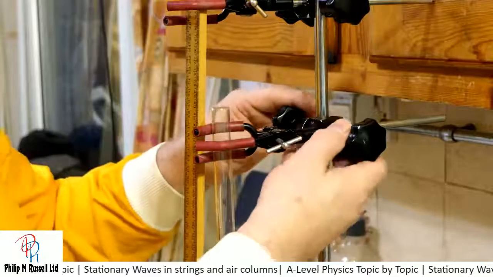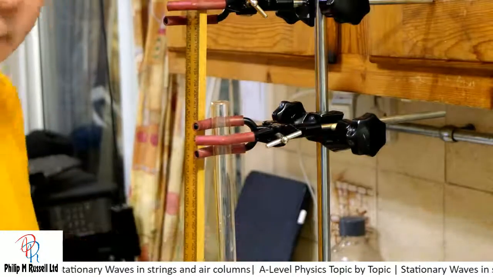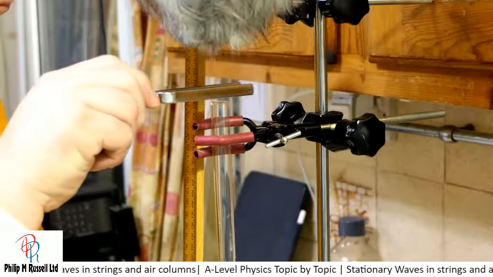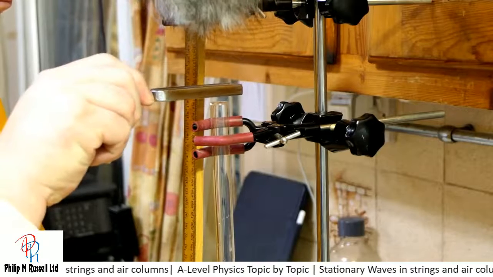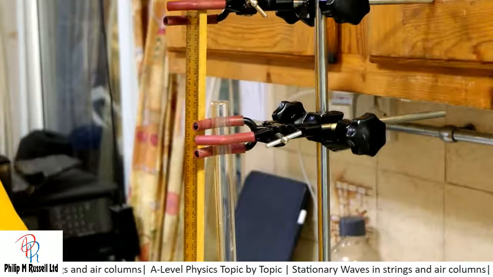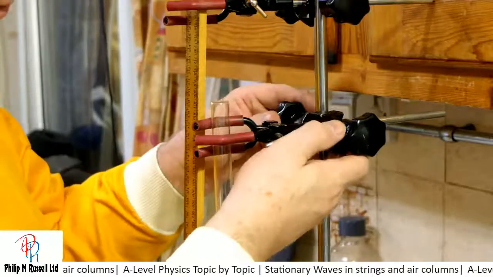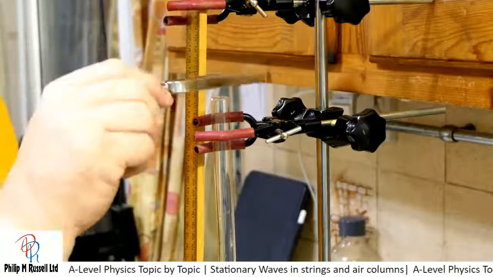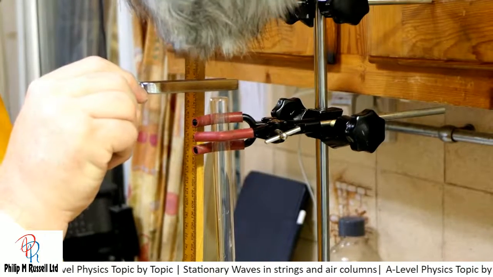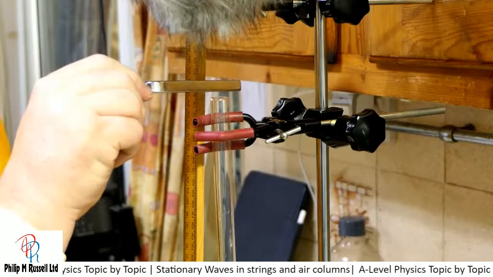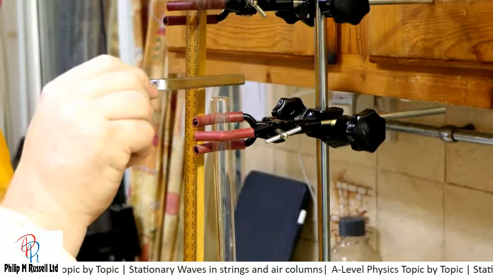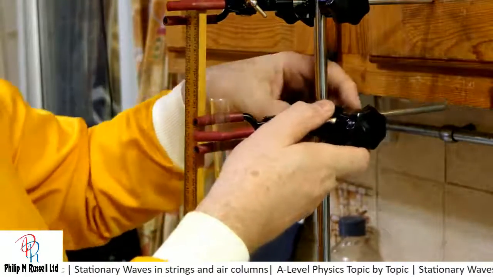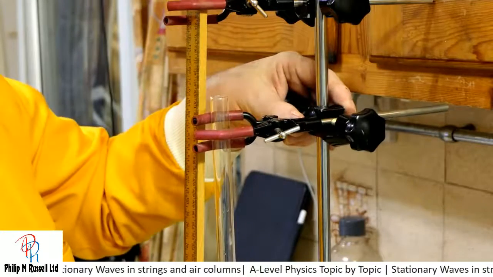Right, let's adjust this a little bit more. See if it makes it any better. Now, is that louder than before? I think it was a little bit. Let's take it up just a fraction more. And what we're going to try and do is find that optimum bit where it's going to be the loudest. So I'm going to release this and I'm going to do it quickly by ear.